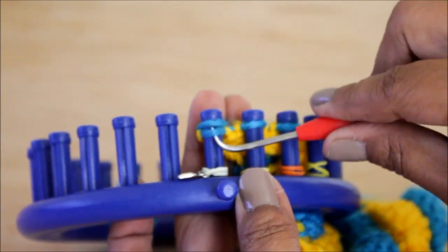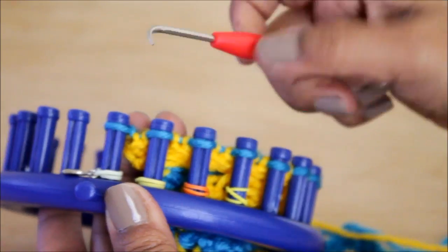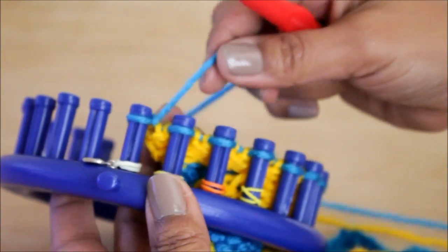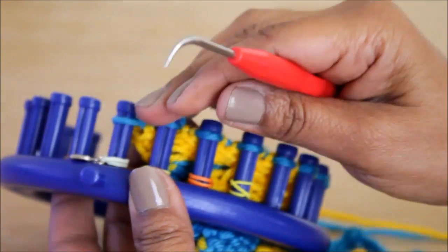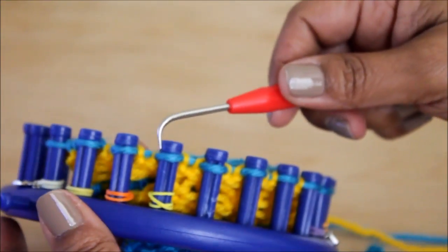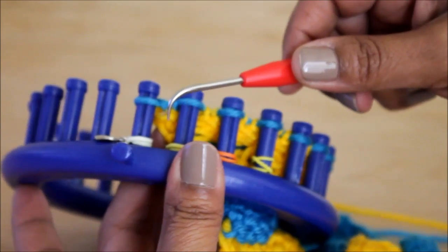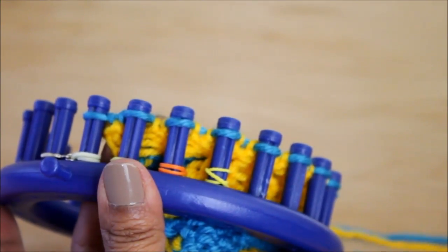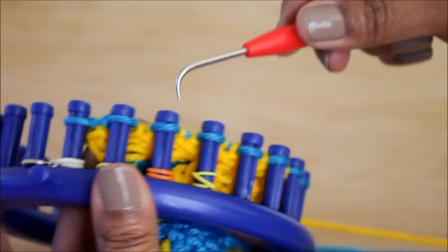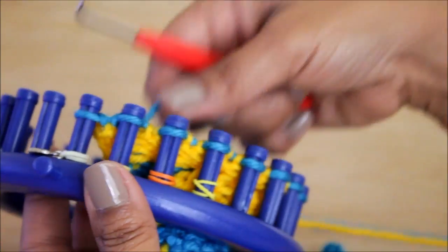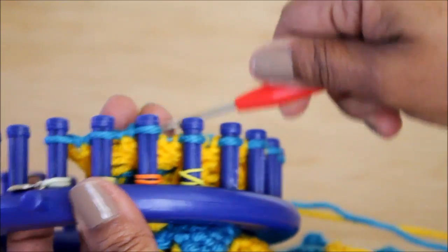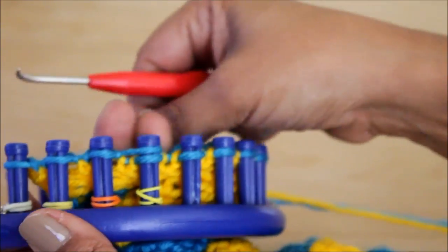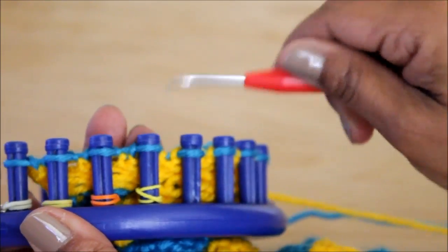But once I come back and I close up that stitch right here, you know the little legs of a stitch, the little V, you see how it kind of closes up, and you don't see it anymore once I finish that row. It's just gonna go away because knit stitches kind of fall behind the purl stitch.